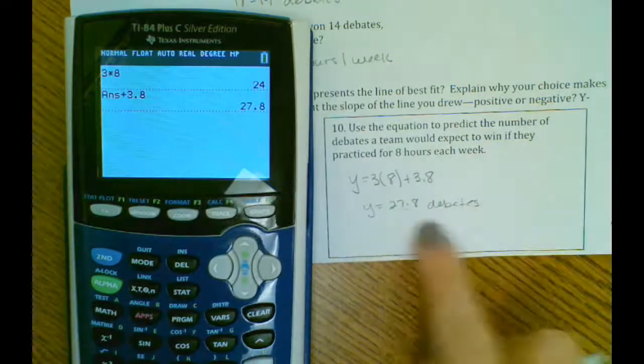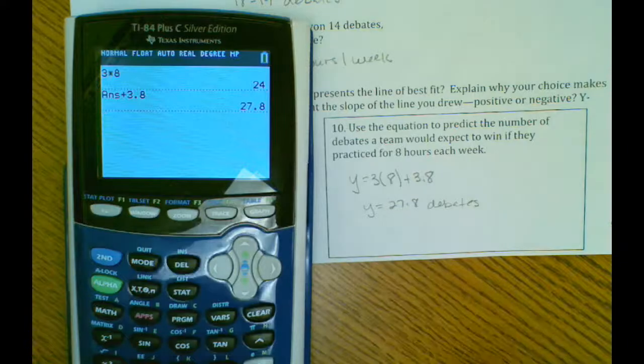So when we plug in 8 for x and we get out y, they would win about 27.8 debates.